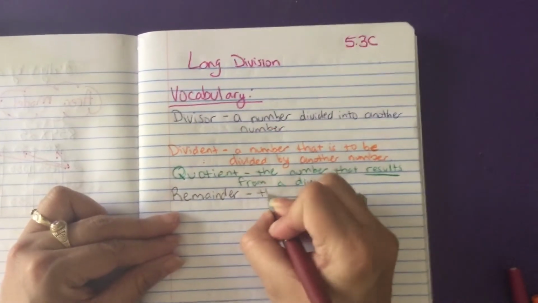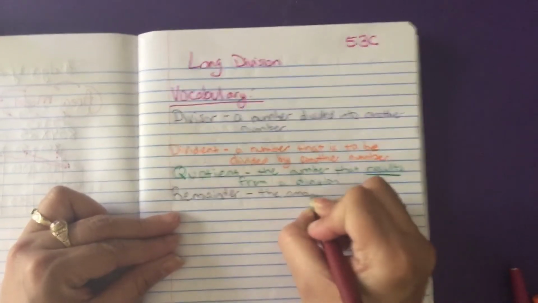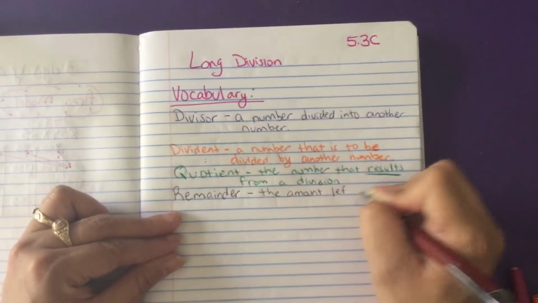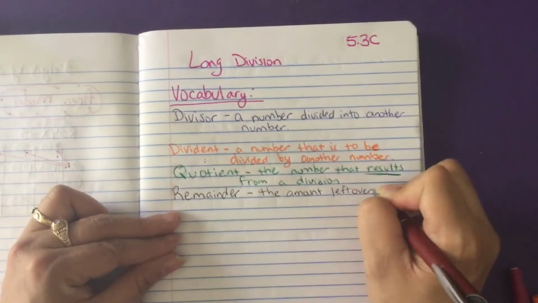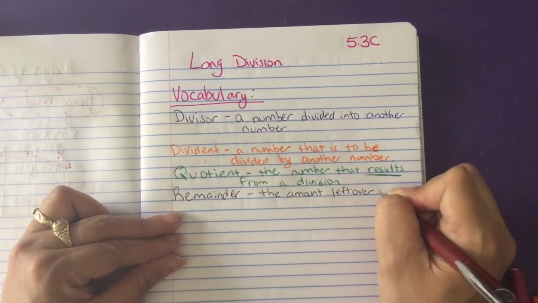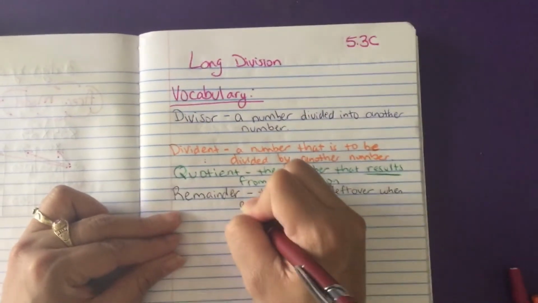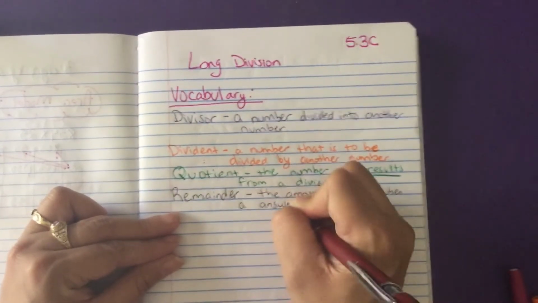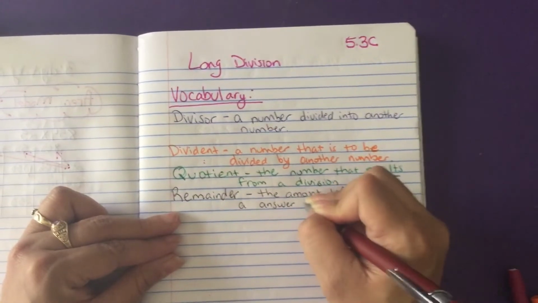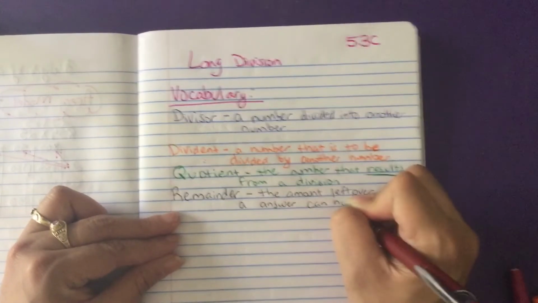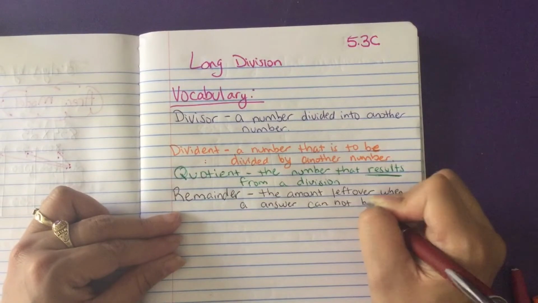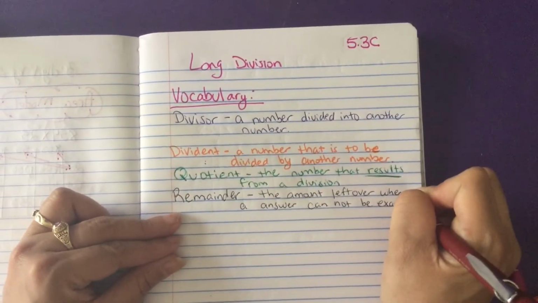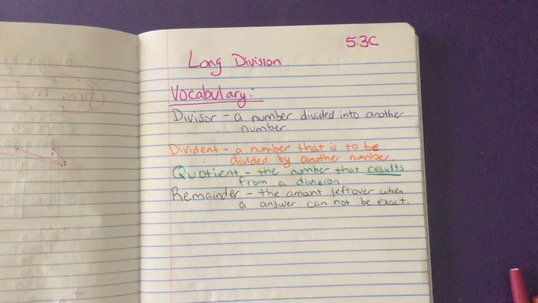This is the amount left over when the answer cannot be exact.